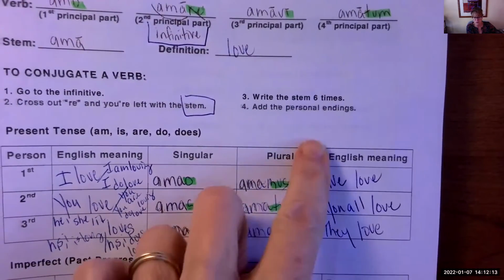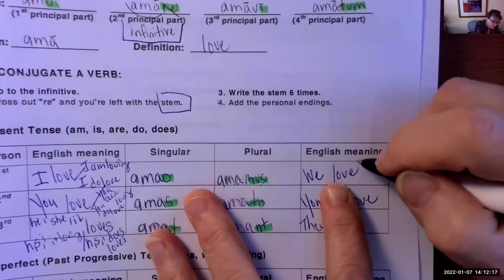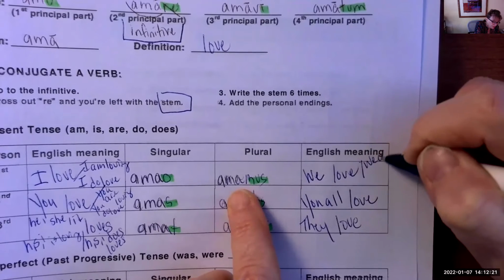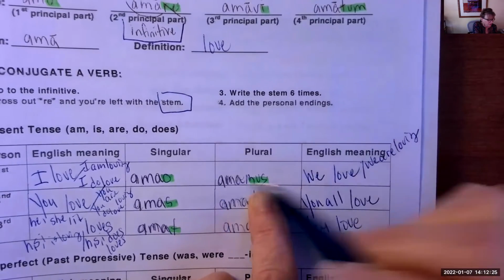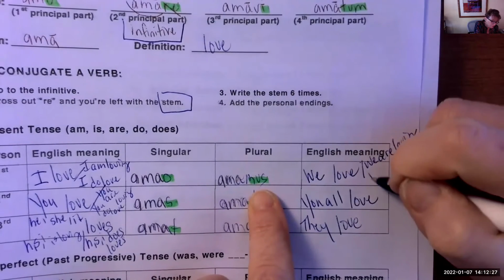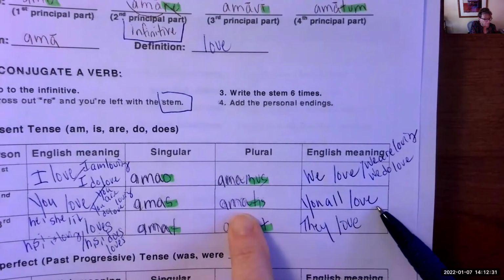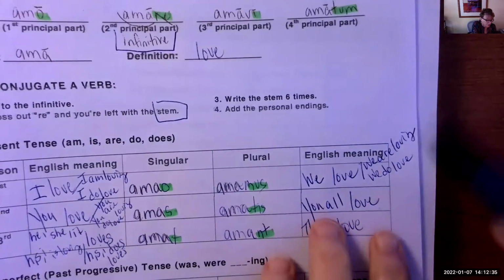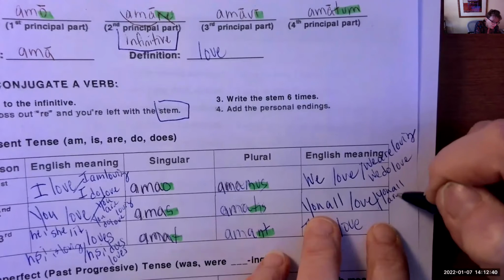All right, let's move on to the first person plural. We love, we are loving. We can translate amamus as we are loving. That is very proper to do. And then the emphatic is we do love. Okay. Amatis, you all love, you all are loving.